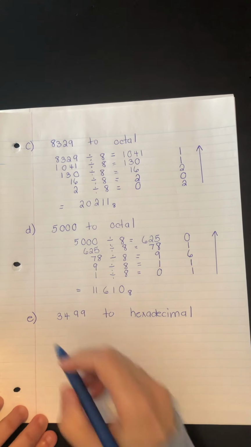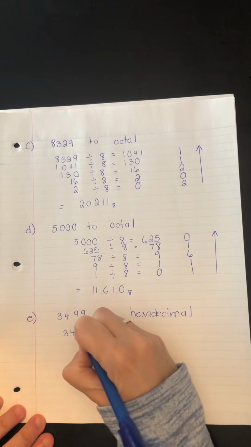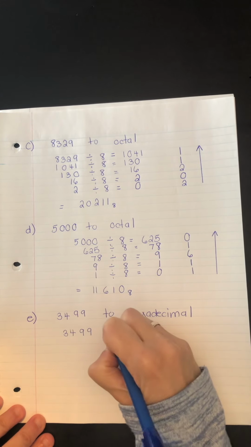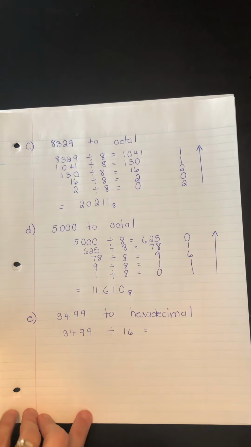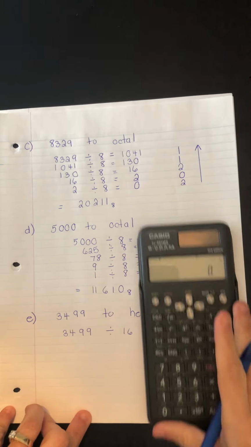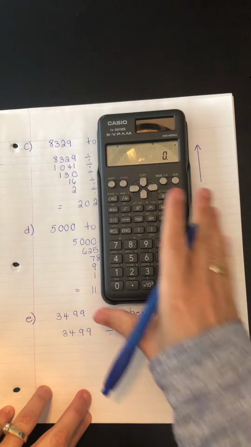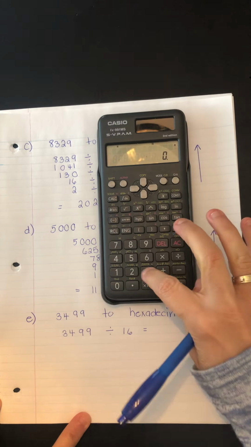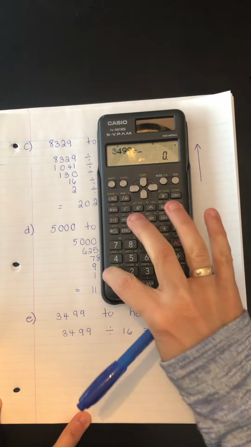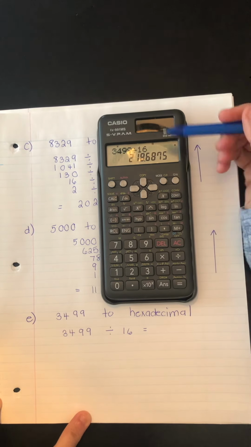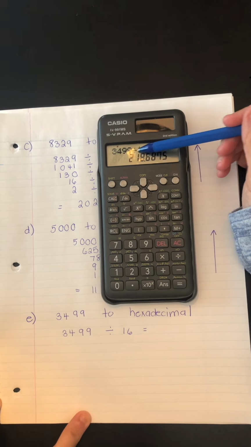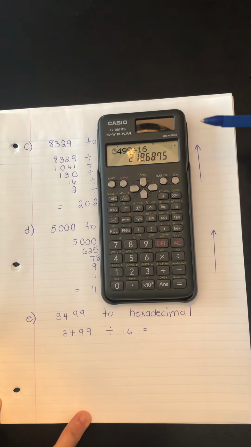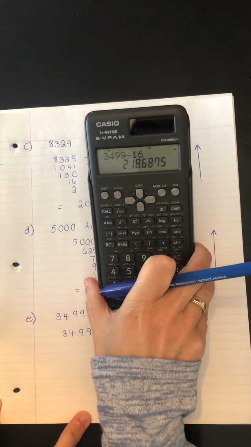Okay, so I'll go through this with you. So we take the number and now we divide it by 16. Okay, so let's try that. I'll put the calculator up here now. So 3499 divided by 16. Take a look at the calculator display. So the whole number part here is 218.